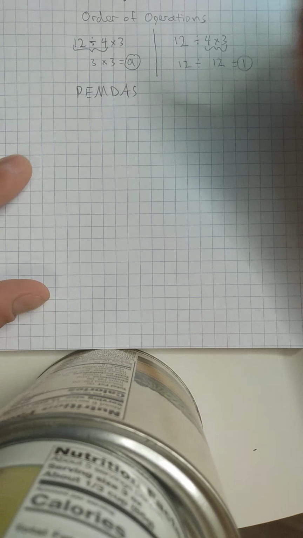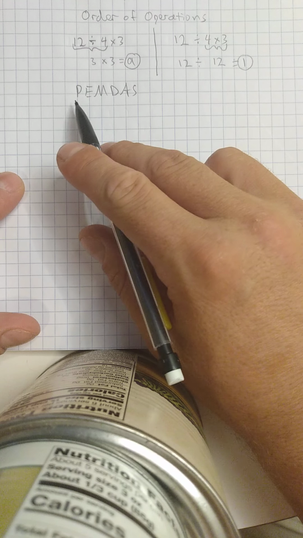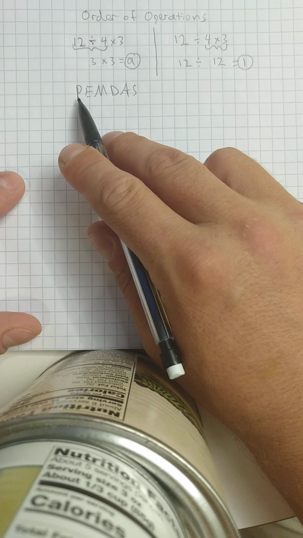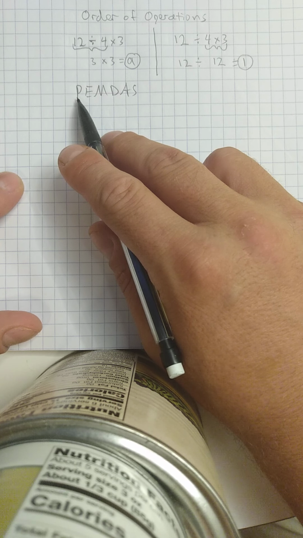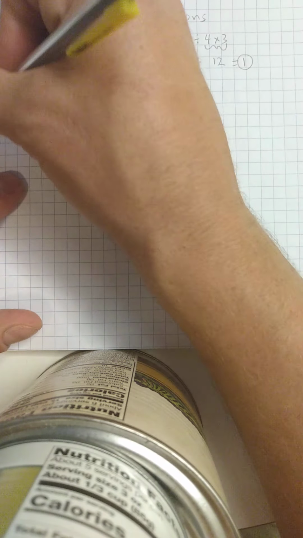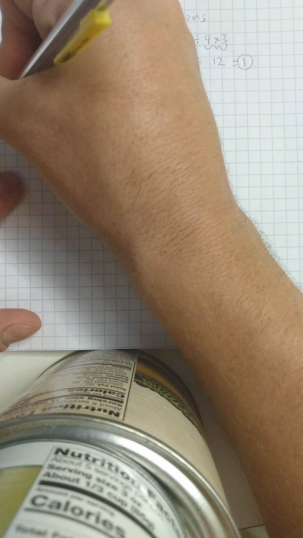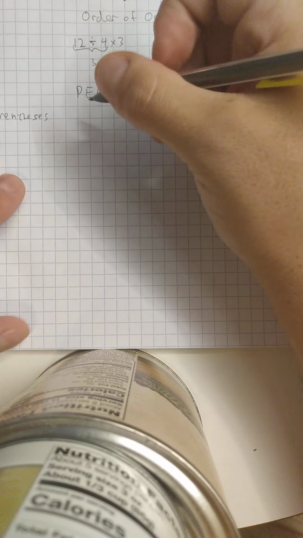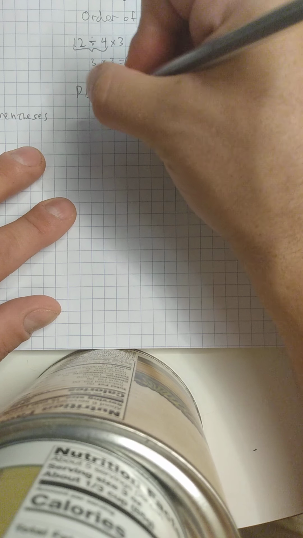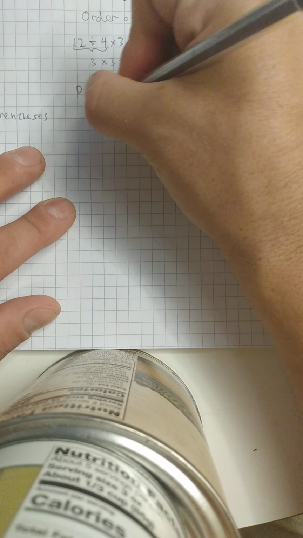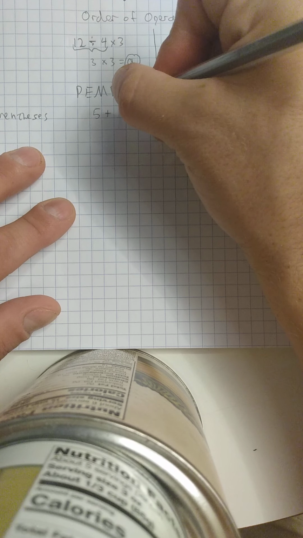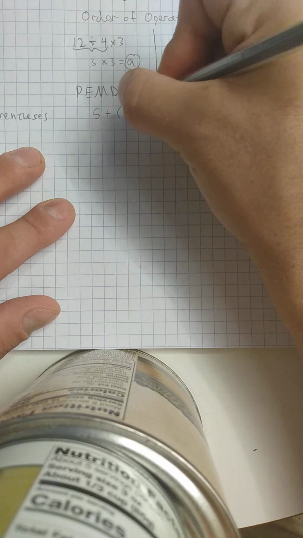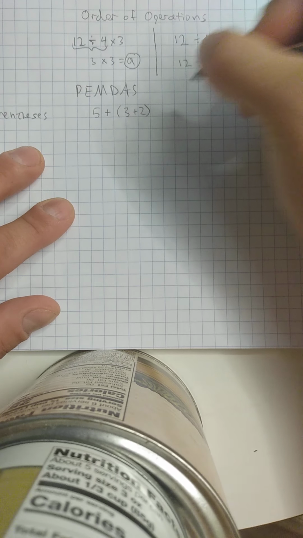PEMDAS, just like that. Okay, so the first thing that we do when we're going through a problem is we look to reduce everything that's in parentheses, and that's what that P stands for. P, parentheses. Maybe an example I could use is 5 plus, let's do, 3 plus 2.